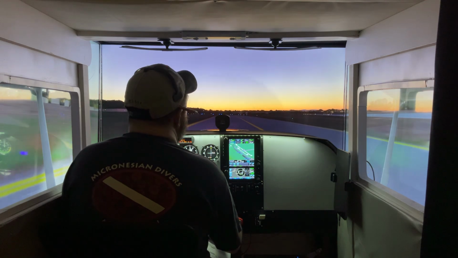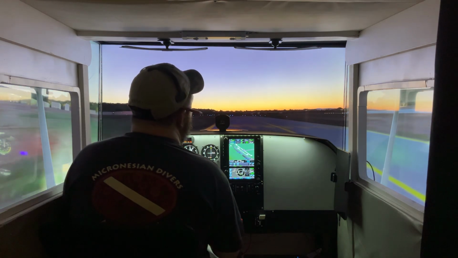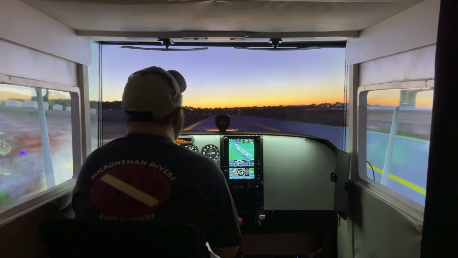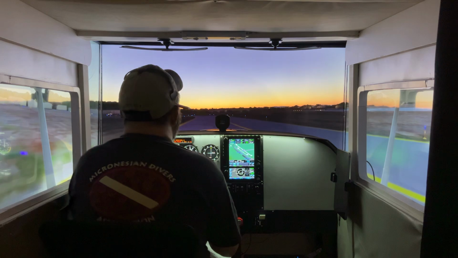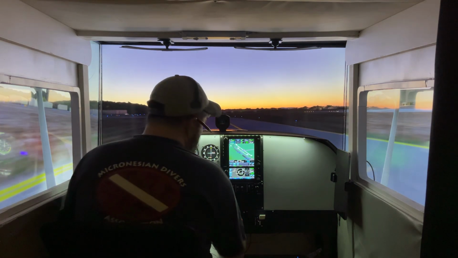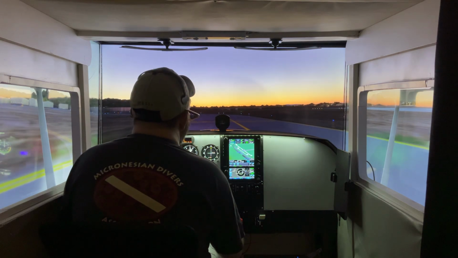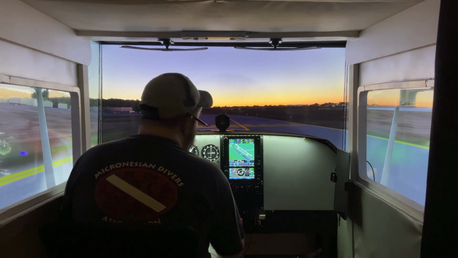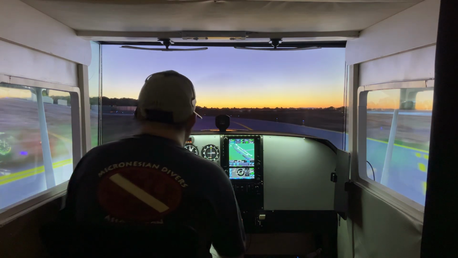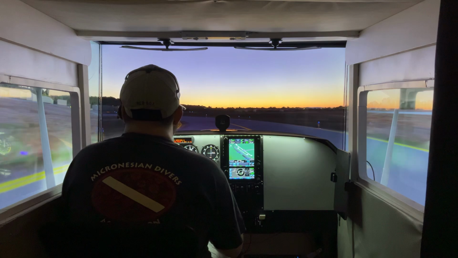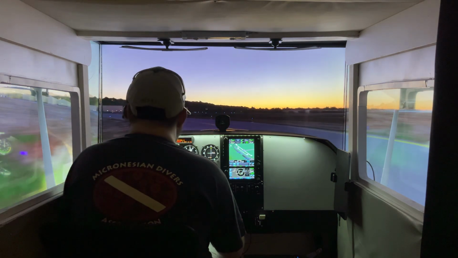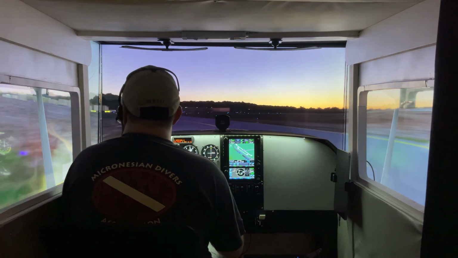Request taxi to parking. Skyhawk November 701 Lima Juliet, Torrance ground, taxi to general aviation parking via Charlie, Alpha and Hotel. Good day to you. Taxi to general aviation parking via Charlie, Alpha, Hotel, 701 Lima Juliet. Thanks. Have a good night.